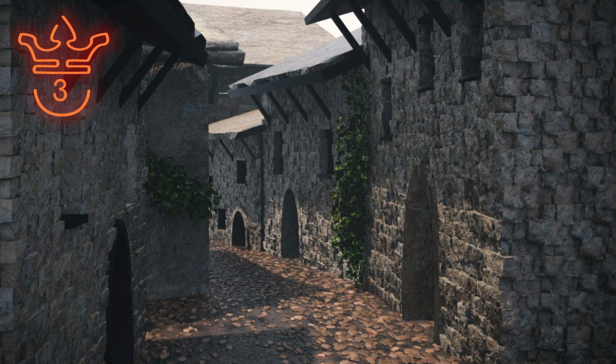The other thing about the composition is that it leads your eye down this alleyway because of the shape of the buildings. And so that actually adds a level of dynamism to the shot because there feels to be a natural sense of movement this way.